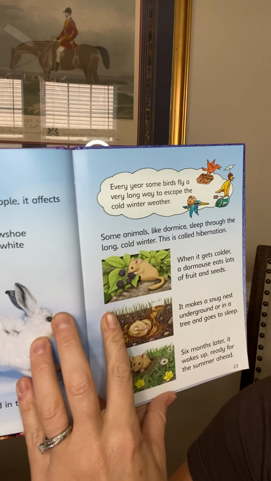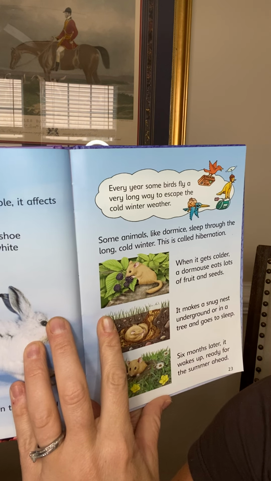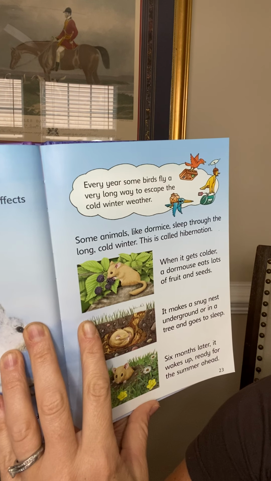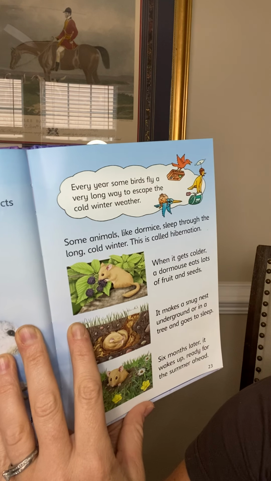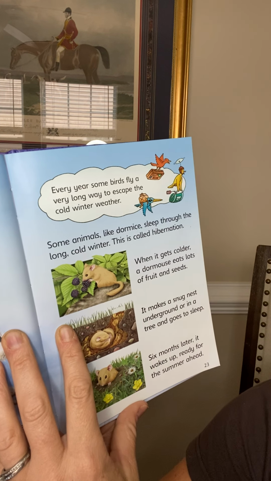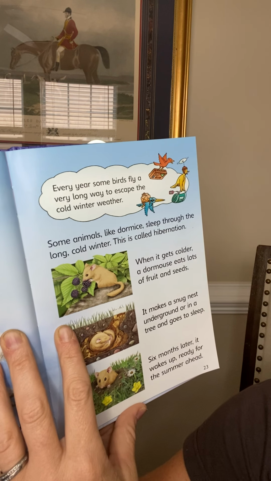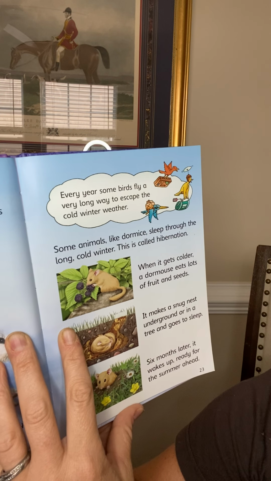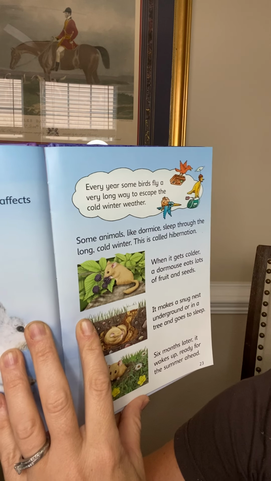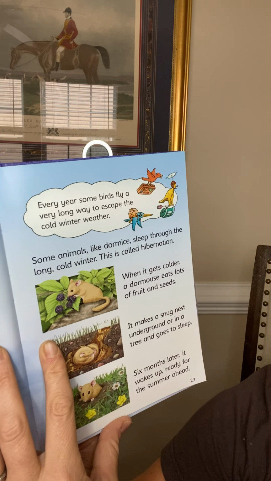Some animals, like dormice, sleep through the long, cold winter. This is called hibernation. When it gets colder, a dormouse eats lots of fruit and seeds. It makes a snug nest underground or in a tree and goes to sleep. 6 months later, it wakes up, ready for the summer ahead. Every year, some birds fly a very long way away to escape the cold winter weather.